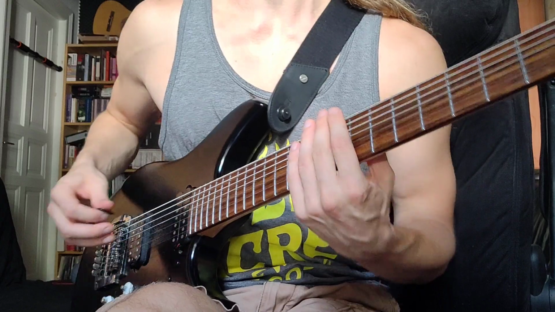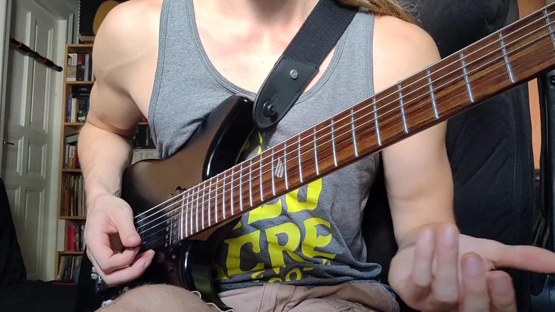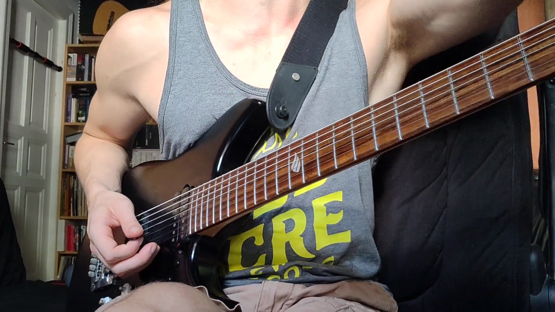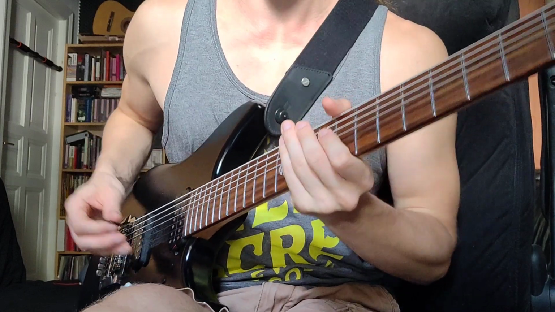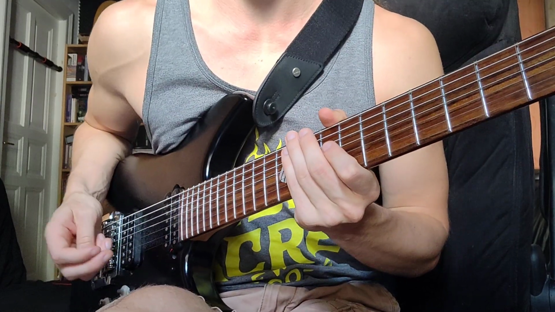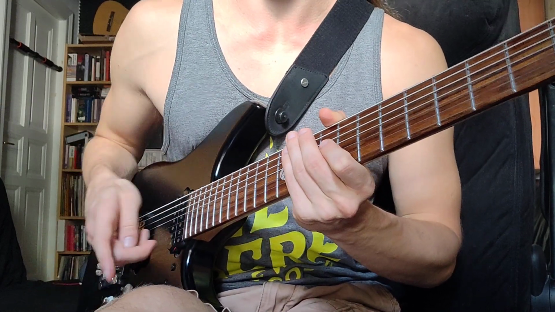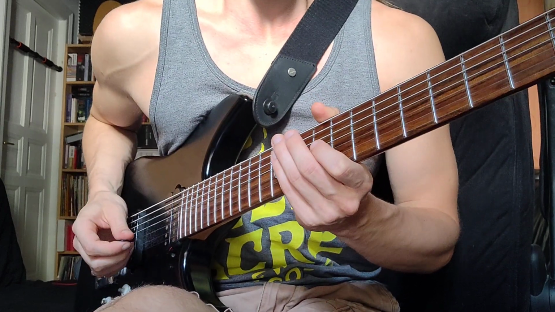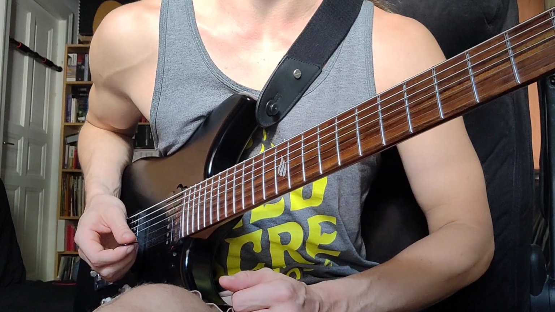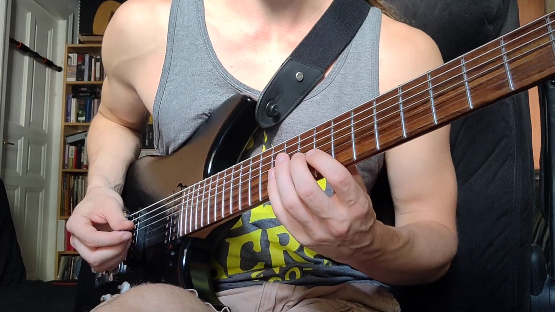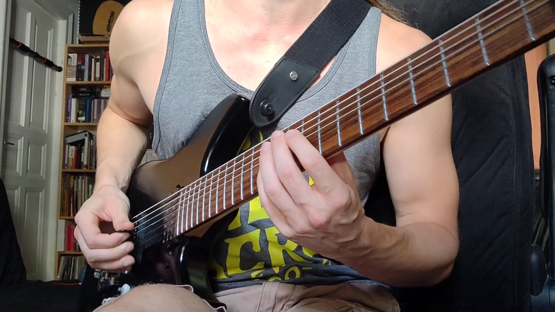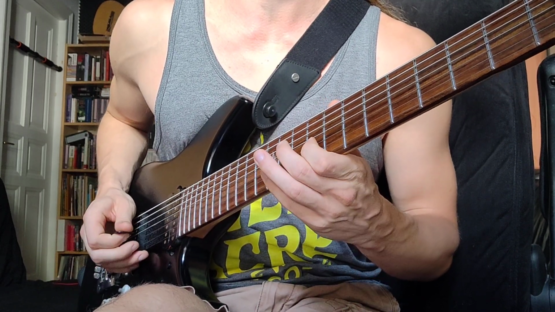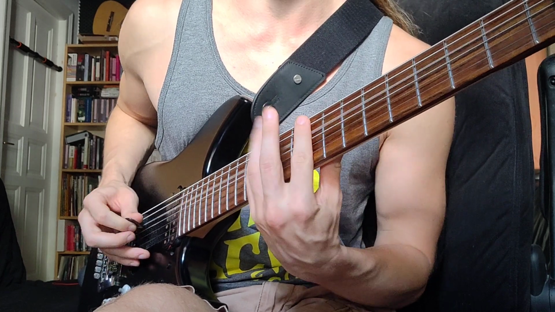Alright? Cool. And then let's add another little lick in the same scale to expand the pattern just by 1 note. So until now we had 4 notes. Let's expand it to 5. 1, 2, 3, 4, 5. Right?